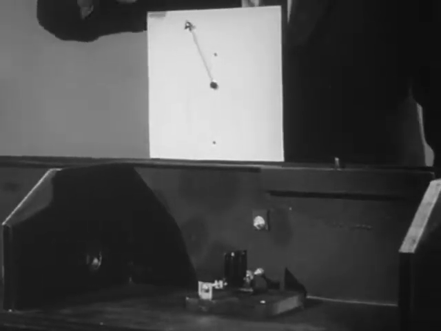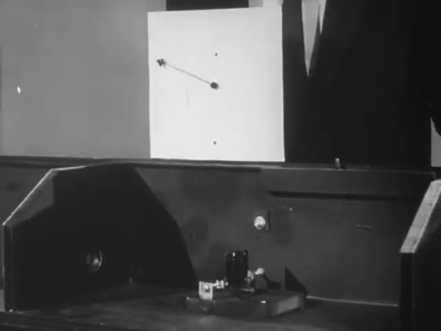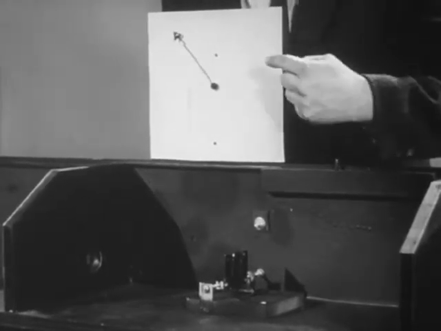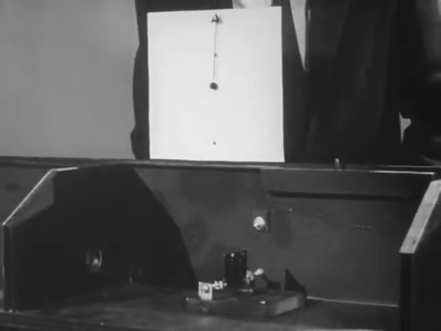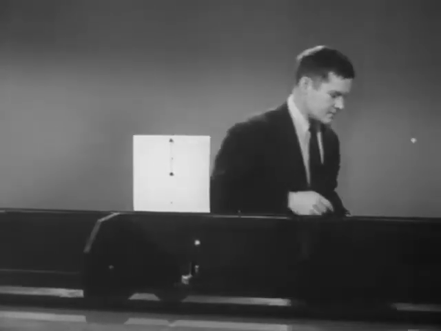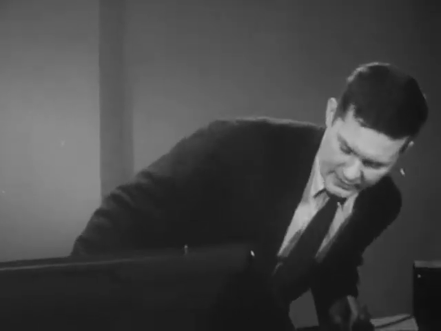When the pointer moves in this direction, the slit is coming towards me, and when I reverse the motor, the pointer reverses and the slit moves away. Let me stop it here. Then the light goes along, and if I turn on the light switch, I can look down in here.